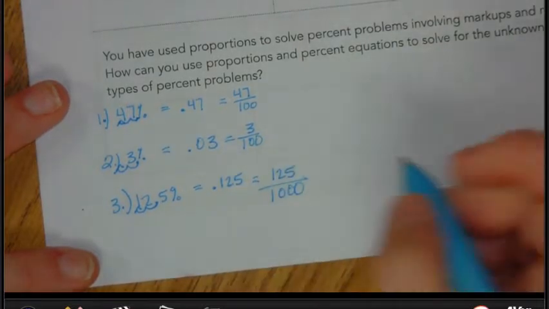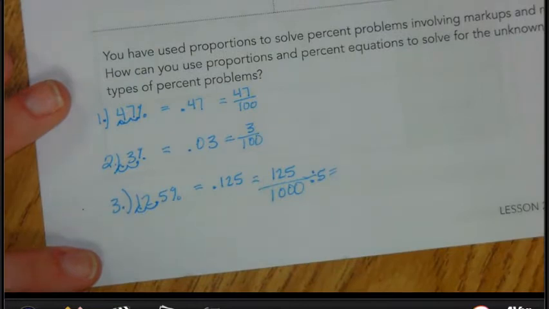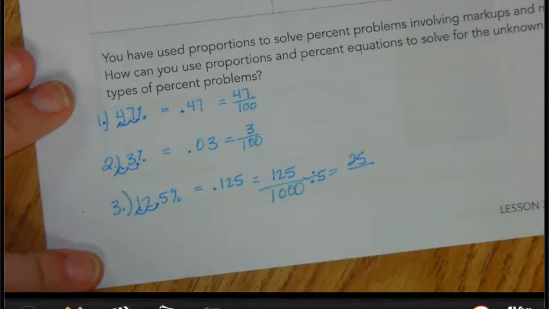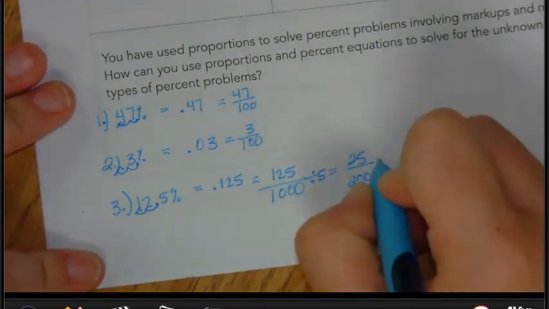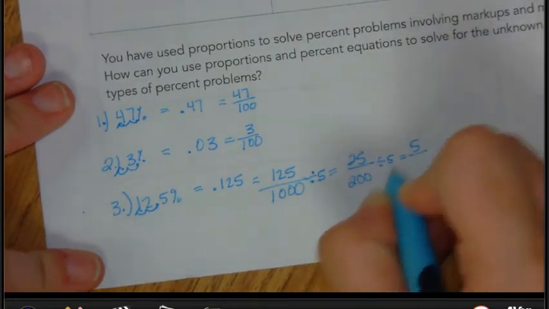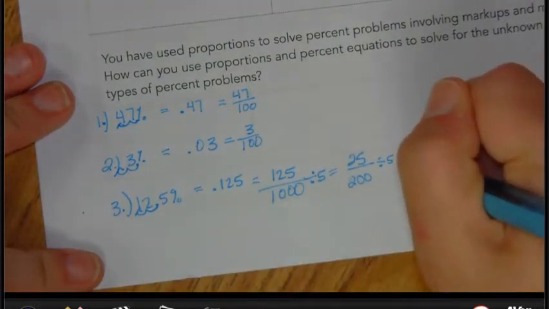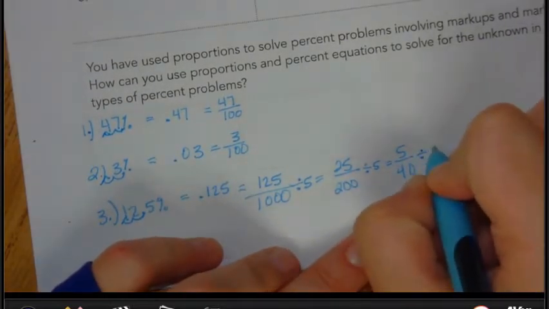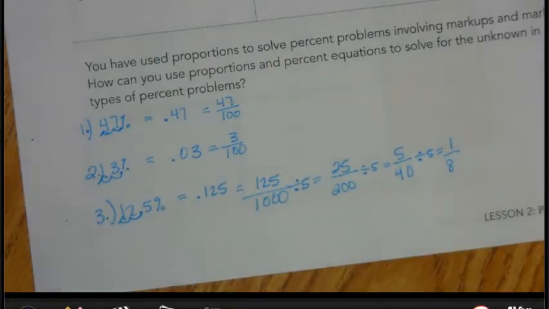Well, I see that I have a 5 and a 0, so I'm going to divide both top and bottom by 5. 125 divided by 5 is 25, and 1,000 divided by 5 is 200. I'm going to divide it by 5 again. 25 divided by 5 is 5, 200 divided by 5 is 40. And then I'm going to divide it by 5 one more time to get 1 over 8.